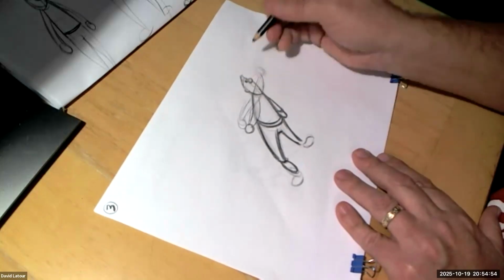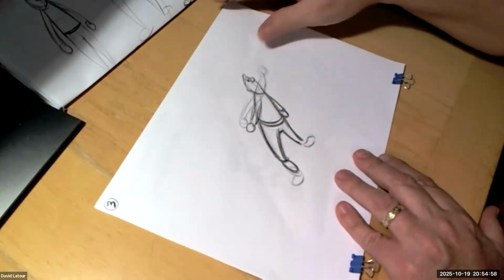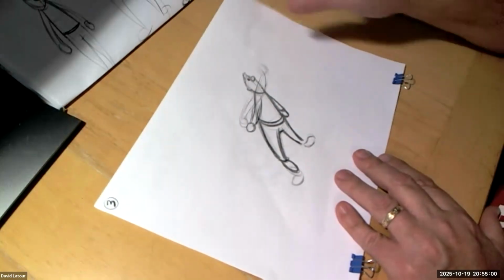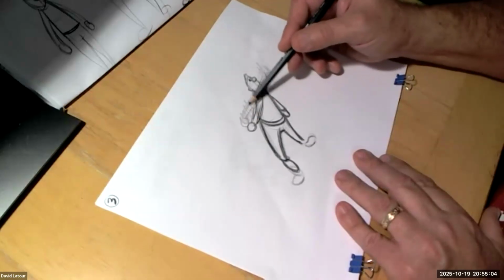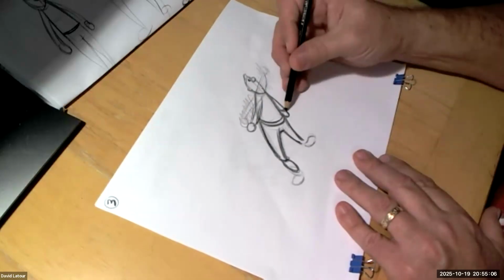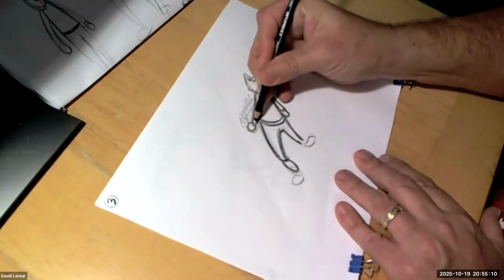Here, sticking up. Let's try that. Flip my page, and this here, I'm just going to scritch that out. That's not what he's doing. It's this arm is here, this arm is here.